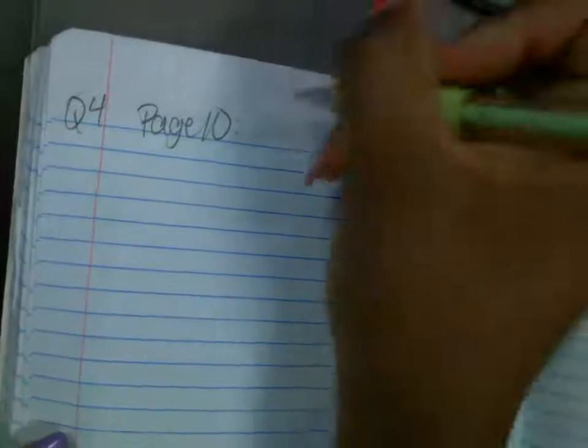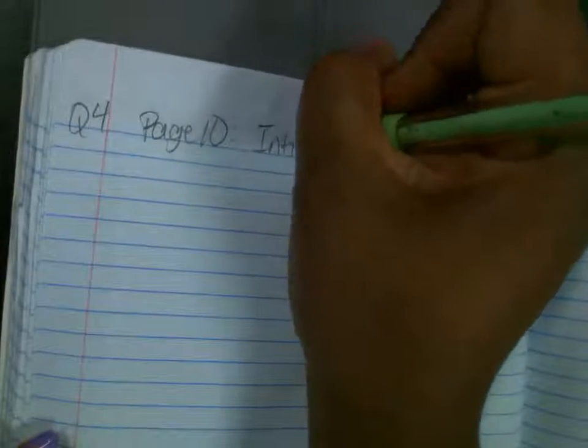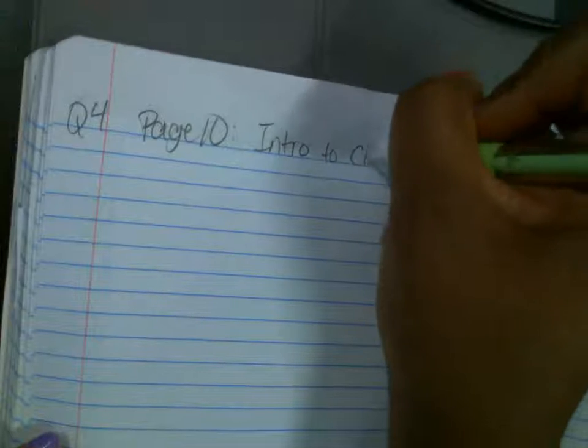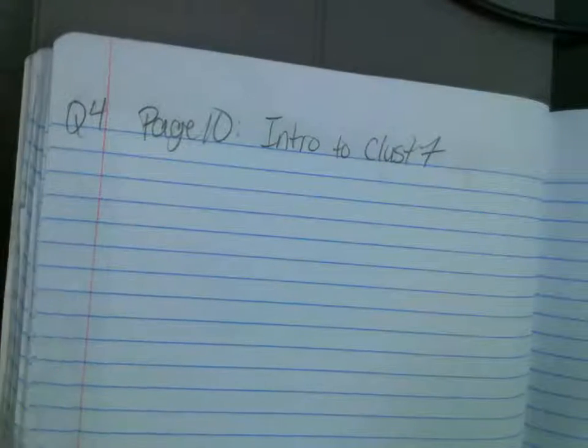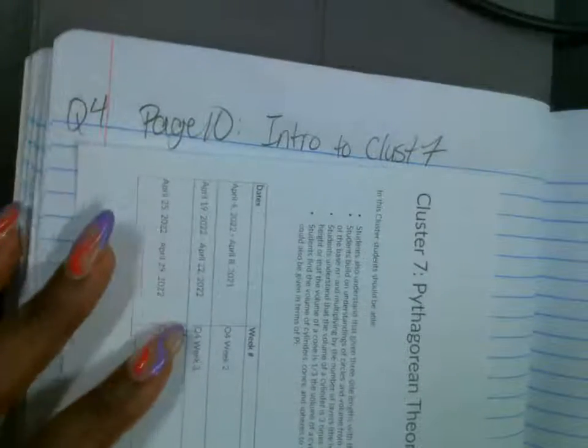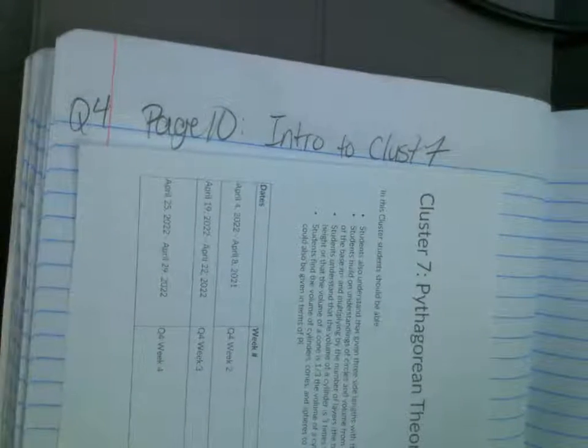What did I do? I accidentally skipped the page. Let me not do that. What page are we doing? Page 10. Q4, page 10. And this is intro to cluster 7. And this, we're going to paste this down. This is what it looks like.